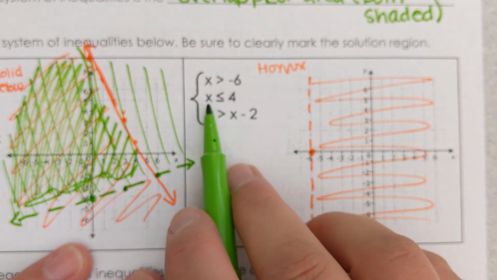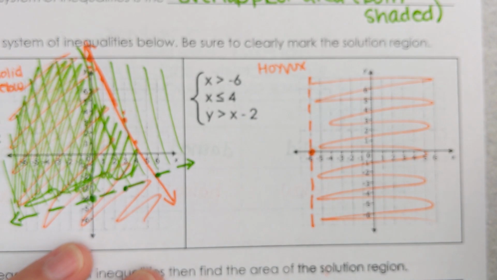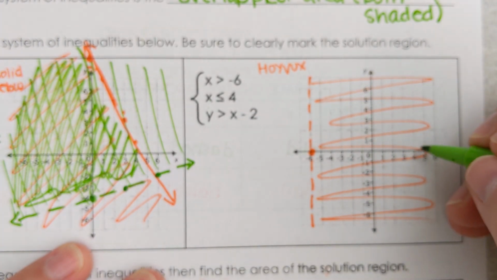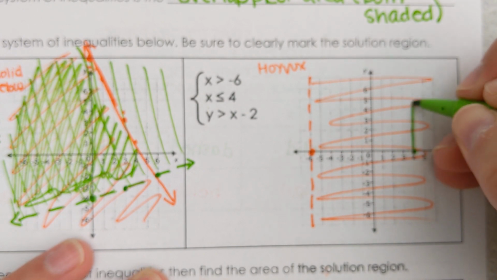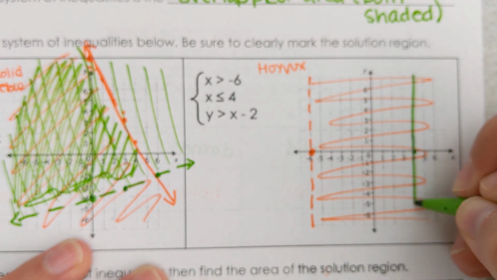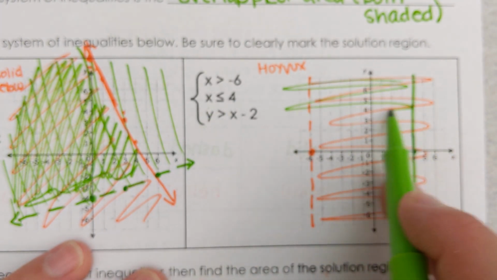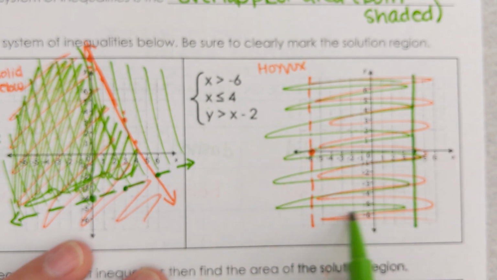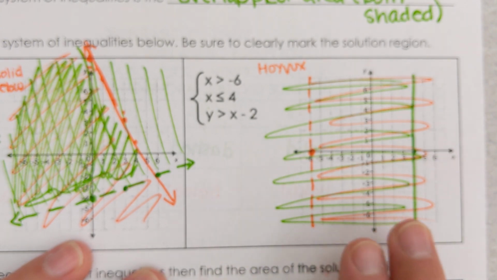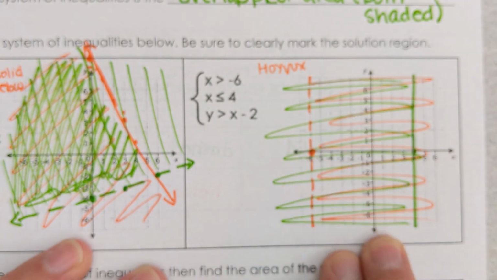Then I have x is less than or equal to 4. So again, a vertical line, but this time at 4, and I get to draw a solid line because there's an equals to. And then less than means to the left. Okay, so right now our area of solution is just this part in the middle.